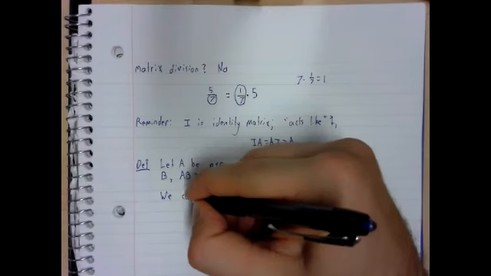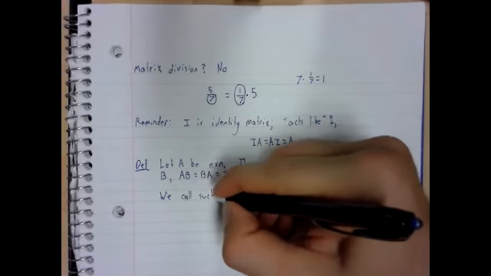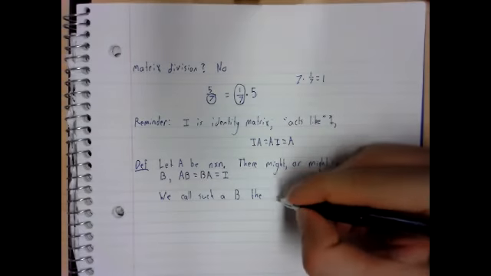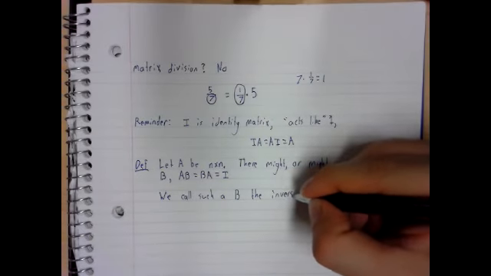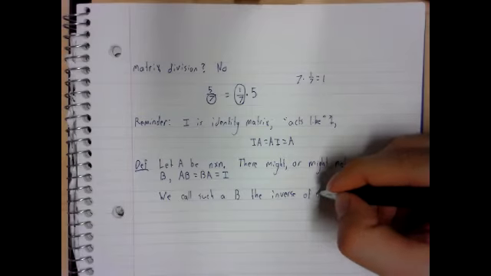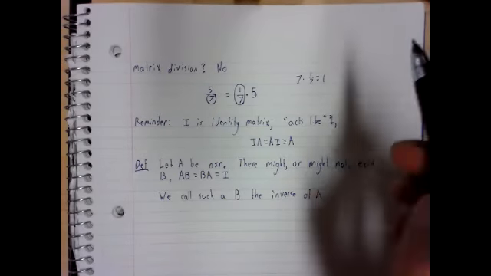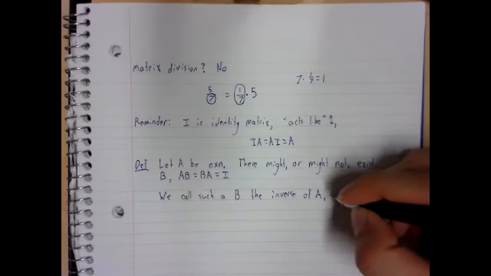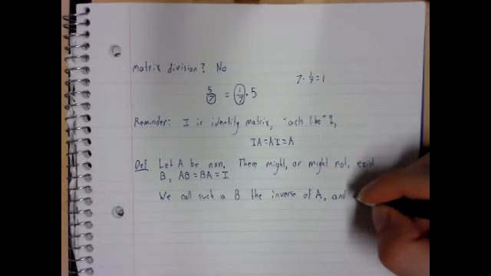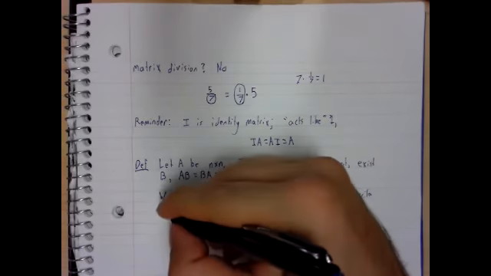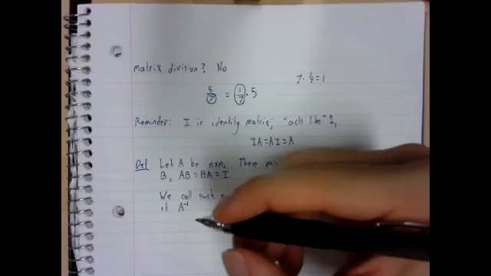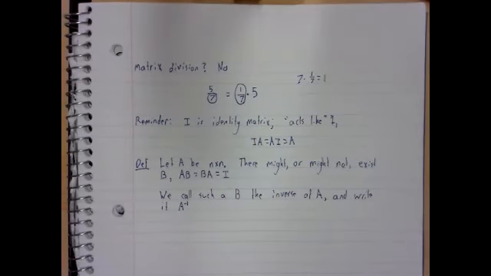We call such a B the inverse of A, as in multiplicative inverse, and write it as an A with a -1 symbol in the upper right.